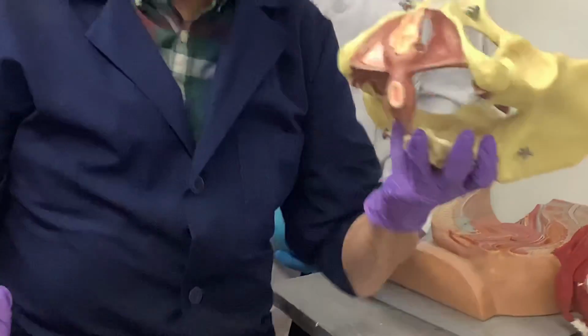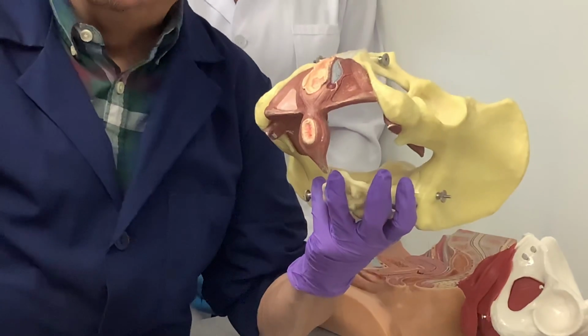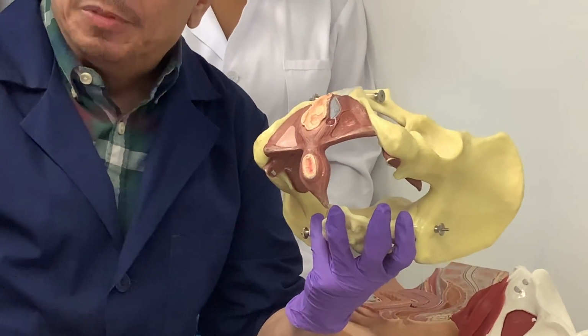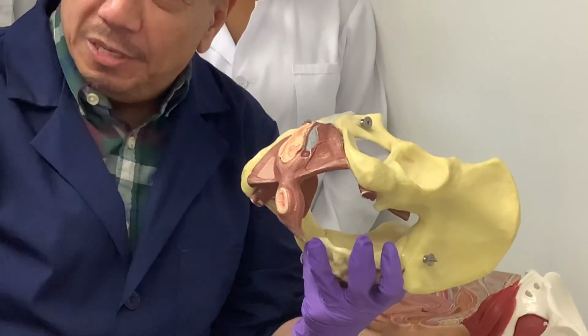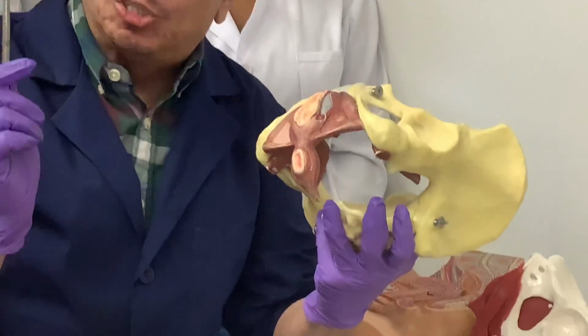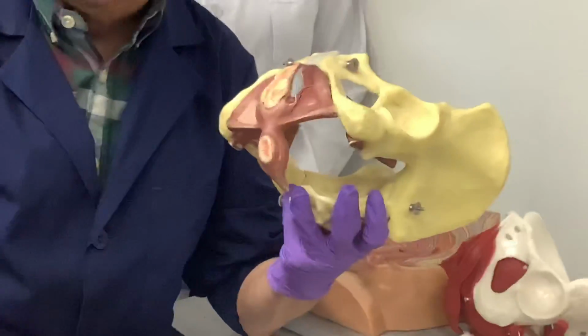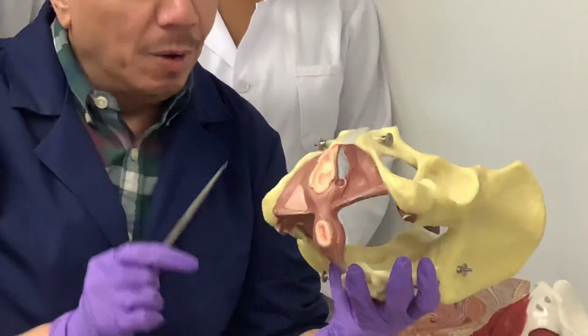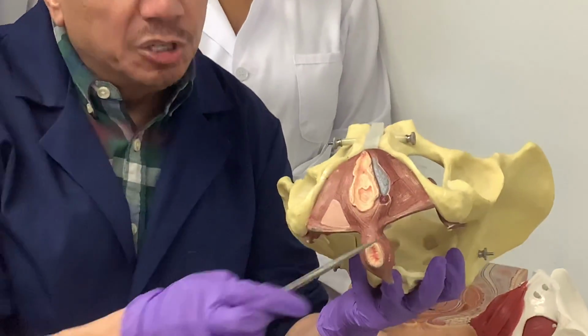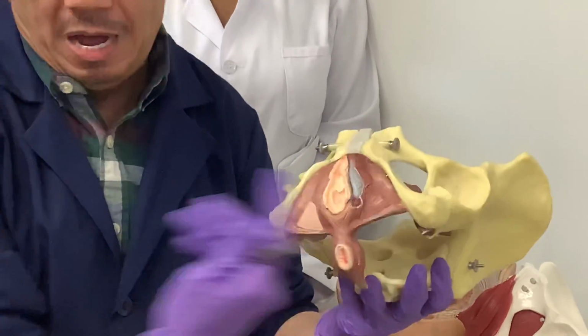So what are the contents again of the deep perineal pouch? You have the deep transverse perineal muscle, the compressor urethrae, the external urethral sphincter, and the bulbourethral glands. What are the contents of the superficial perineal pouch, which is more outer?